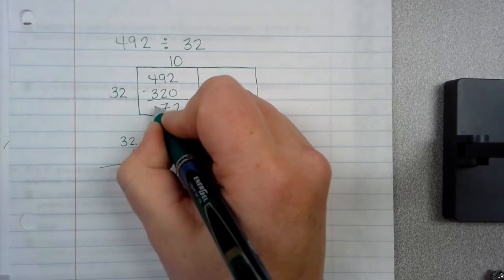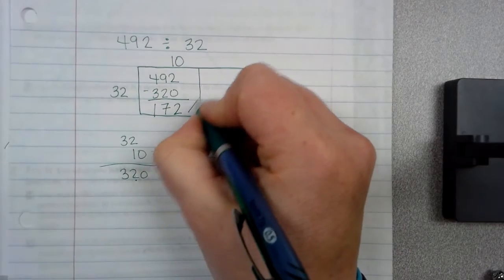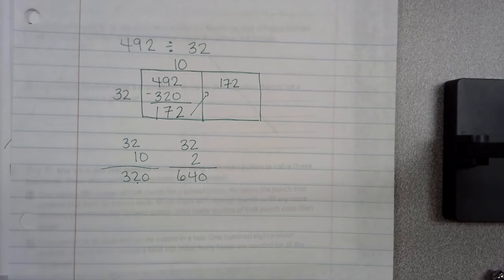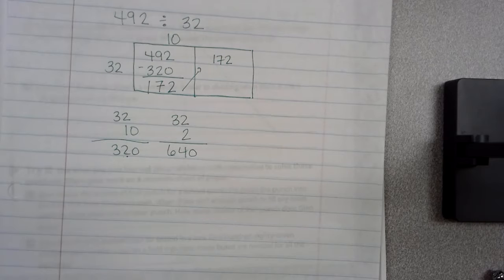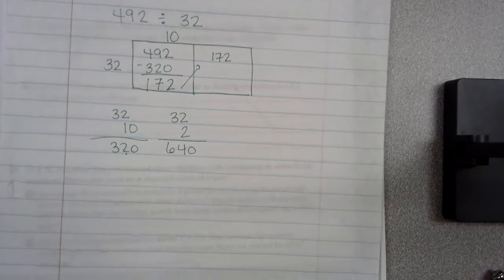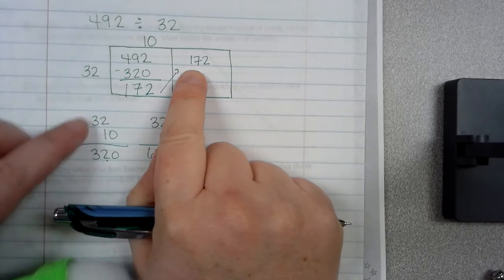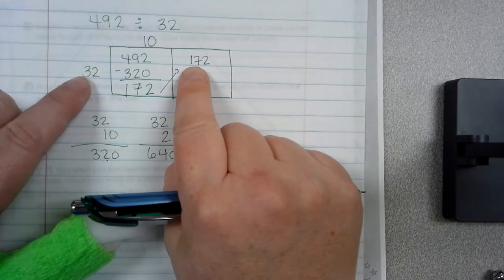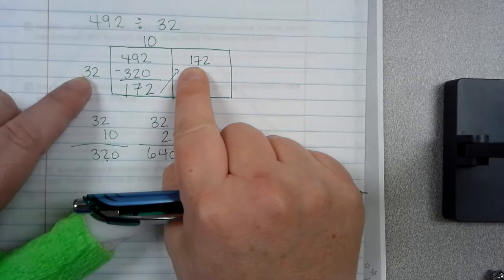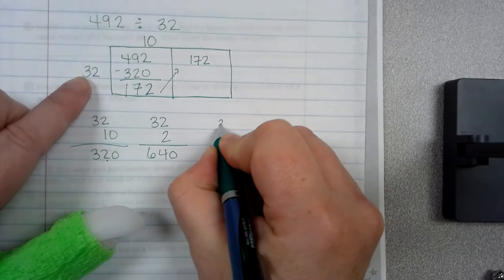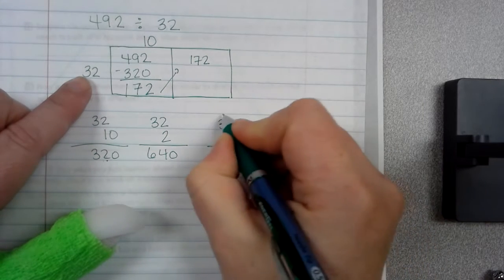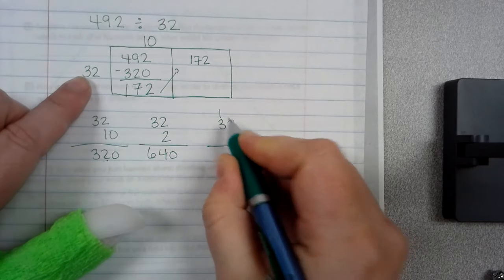All right, so that leaves 172. Now, here's where you are going to have a remainder, so don't get too riled up. So 32 goes into 172. How many times will 3 go into 17 without going over? 3, 6, 9, 12, 15, 18. Okay, so 5 times because it's 15. So 32 times 5. Remember, this is a starting point of 10. 5 times 3 is 15 plus 1 is 16.